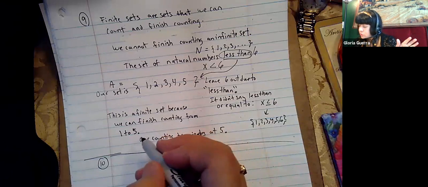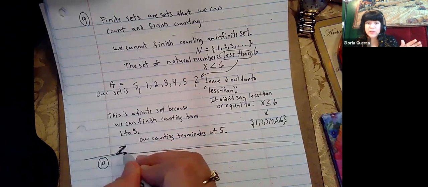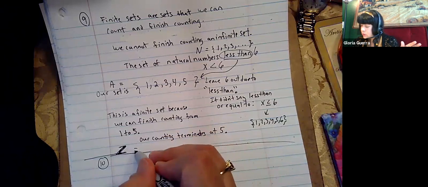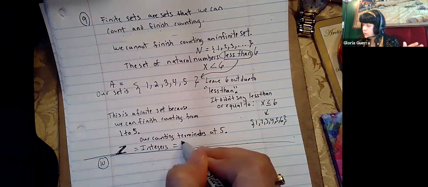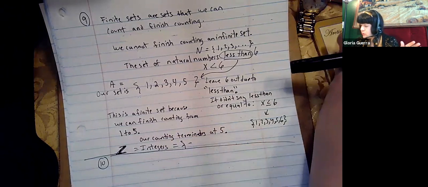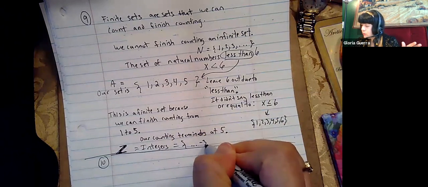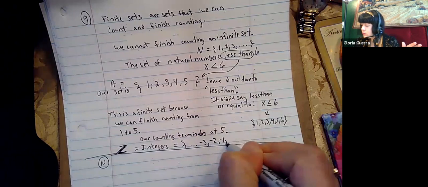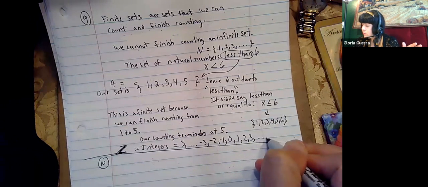I was also going to put somewhere, it's probably a good place to put it, I've been talking about integers. Integers look like a fancy Z. And integers include the negatives, so it's dot, dot, dot, -3, -2, -1, then 0, 1, 2, 3, dot, dot, dot.